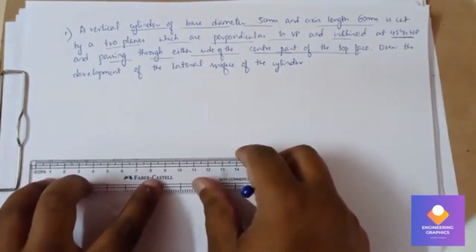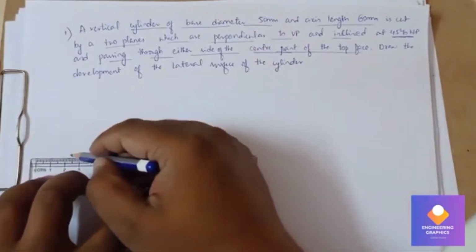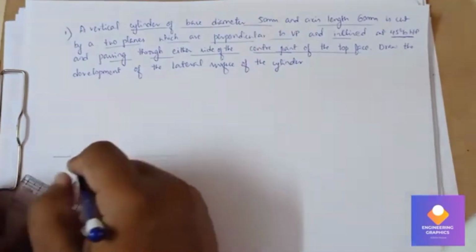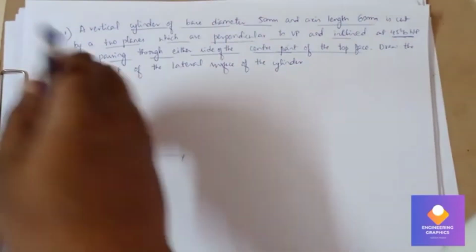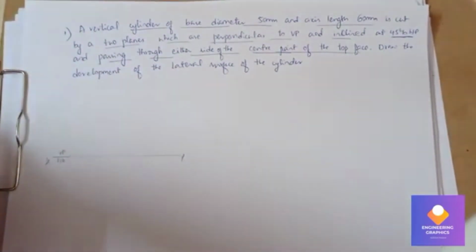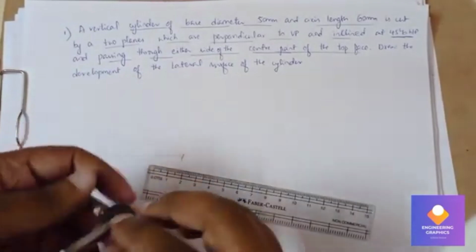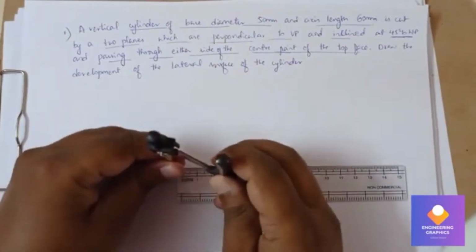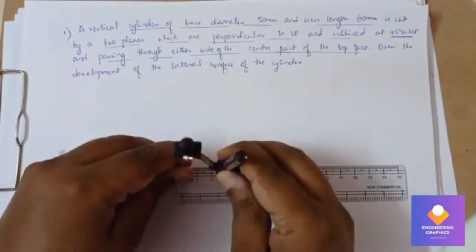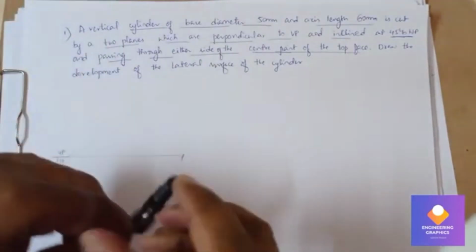So first we will draw the XY line. Here in this problem we need to construct a cylinder of diameter 50, axis length 60. Take the compass, measure 25 mm from the scale, and draw a circle.